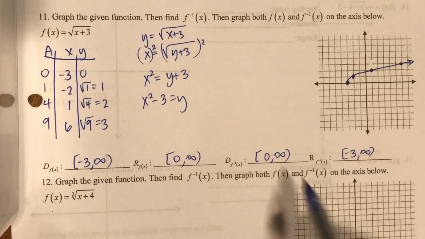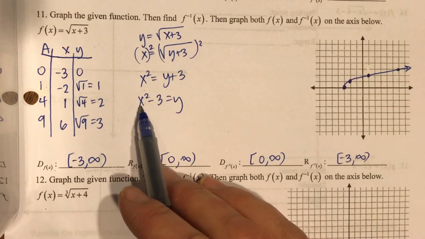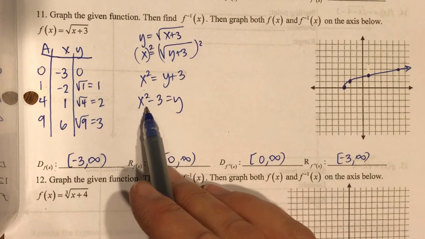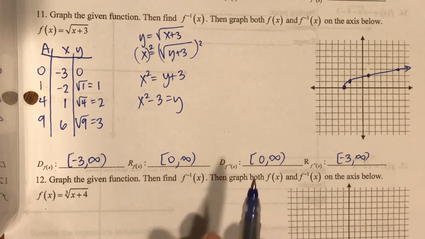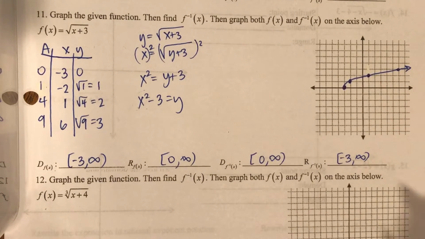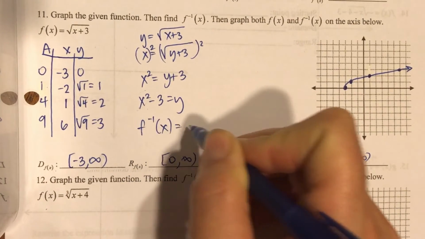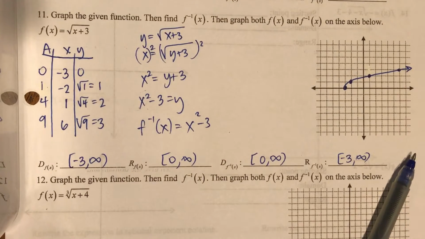The domain, do I need to worry about what I put in? Nope, I can put in anything I want in here, and once it gets squared, it's going to be positive or 0, which is going to make this be -3 or bigger, which is why I've got my range being -3 or bigger. That's really hard to think about. Okay, so if I were to go graph this, f inverse, get x squared minus 3. Now this is the hard part.